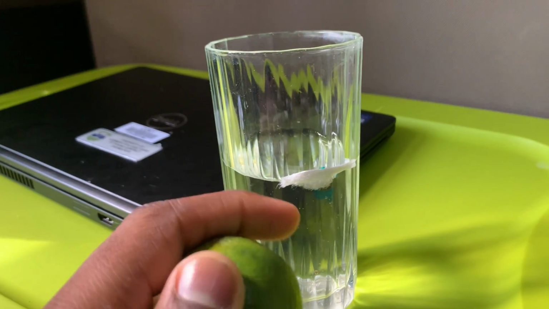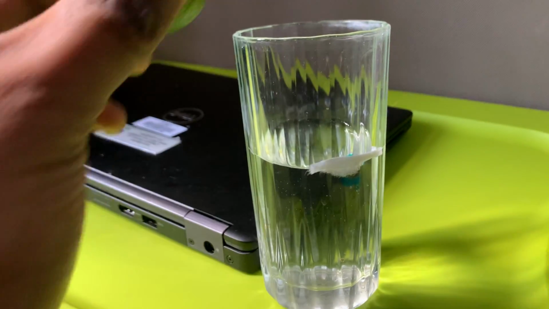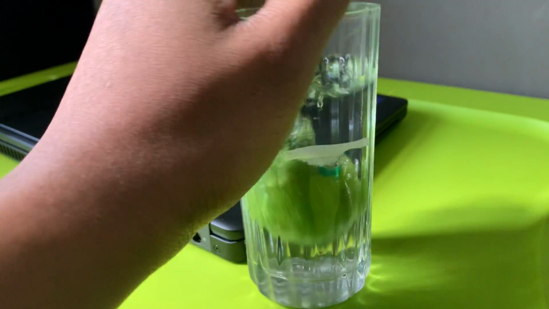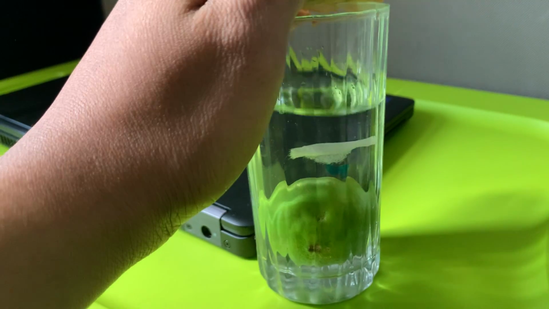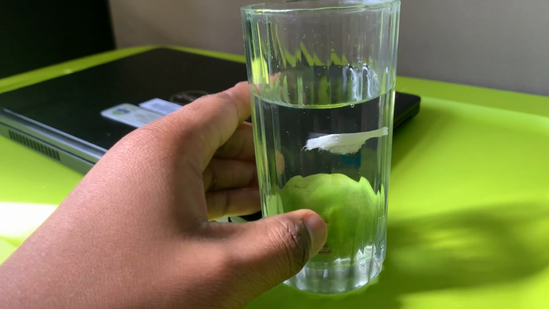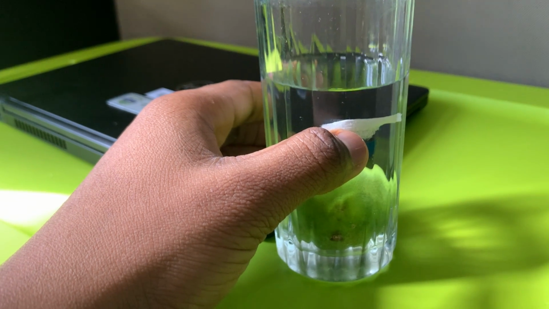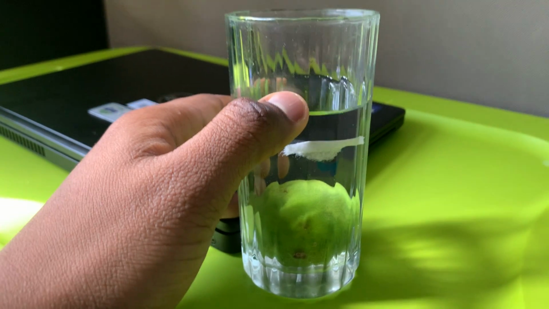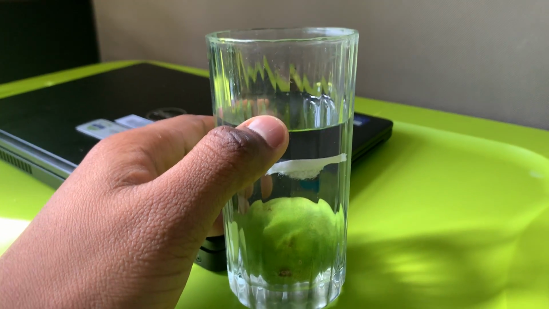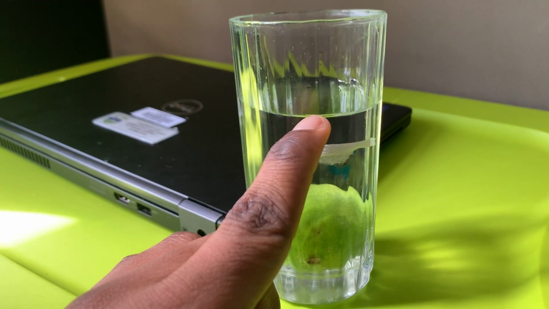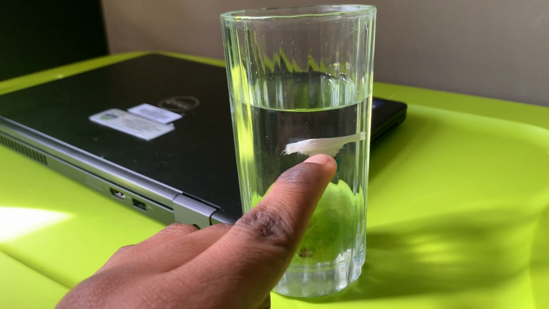So they put the block inside the water. Look at what happened. The level of water rises from here. It was here, and then it rises. So it rises to what? 49.10. So the level of the water increases from here to here.